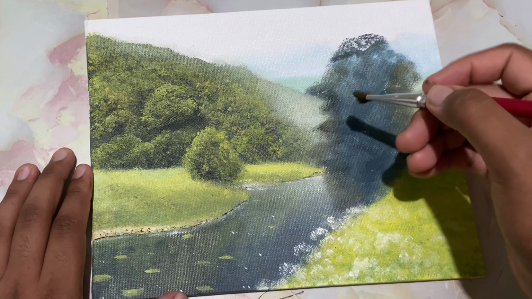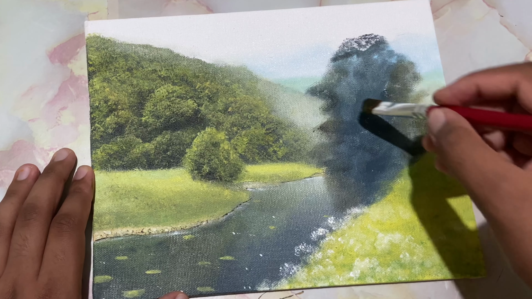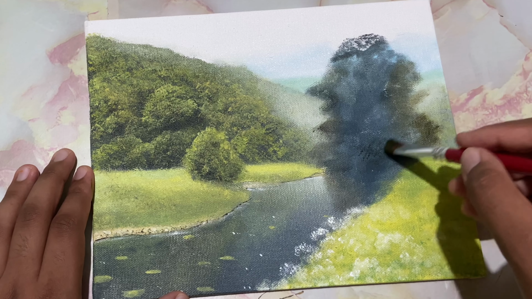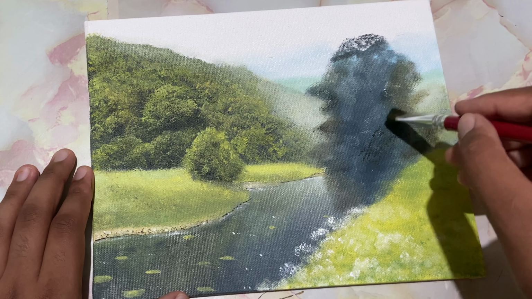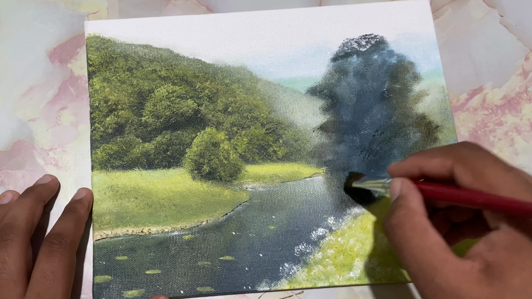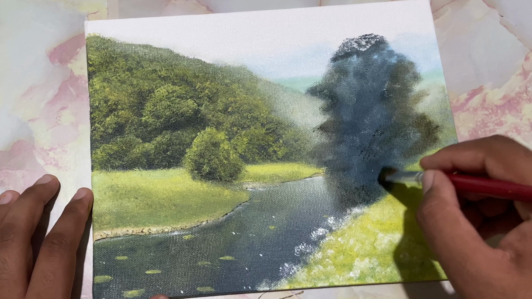Now I've mixed up some blue and brown on my terrain texture brush. Let's come right over here and drop on the textures. I usually start off from the bottom and work towards the top.